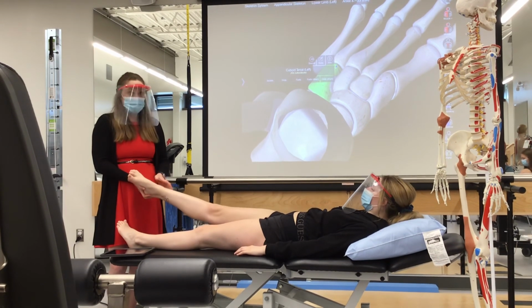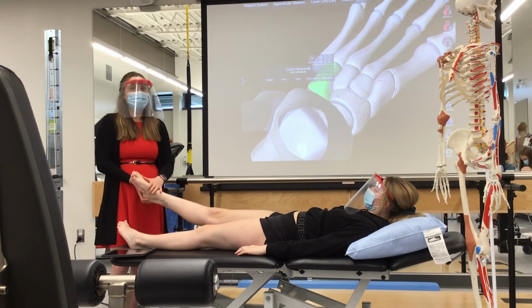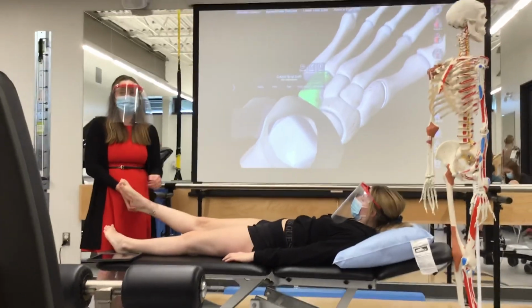So let's practice the foot, and then we'll come on back to do up the chain. Go forward.